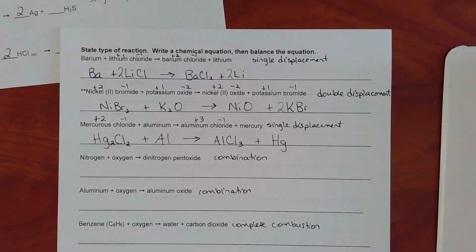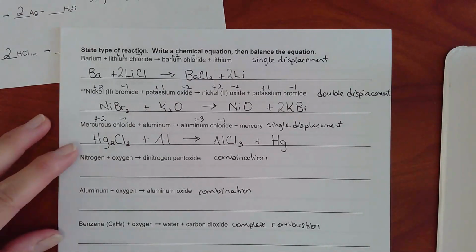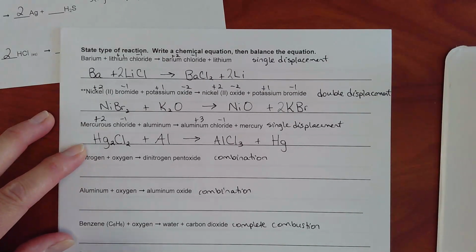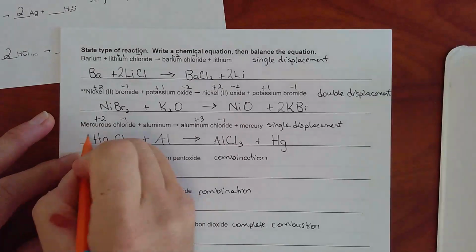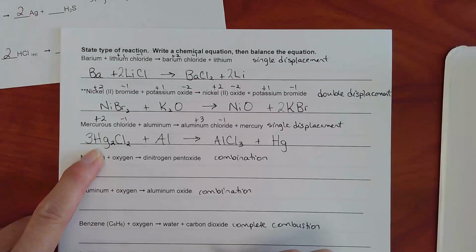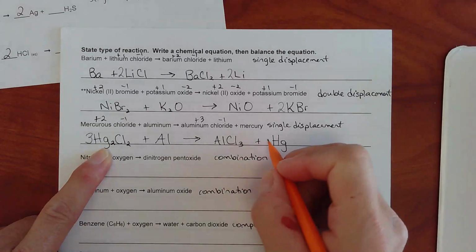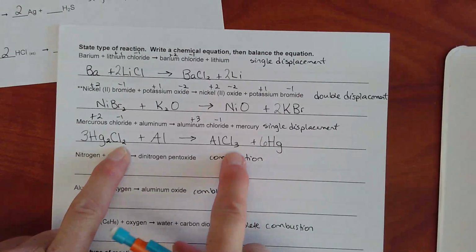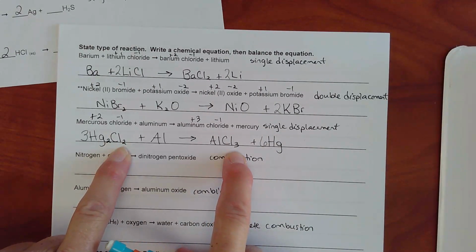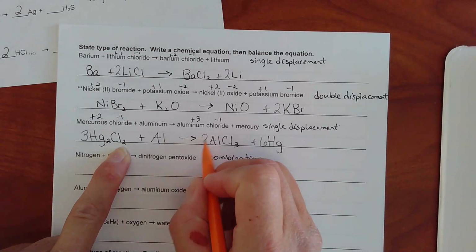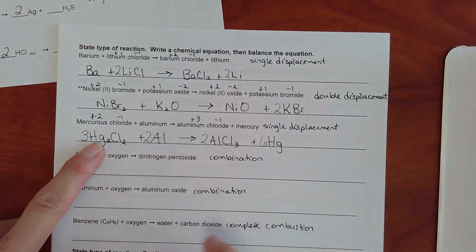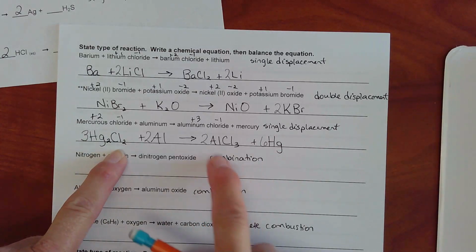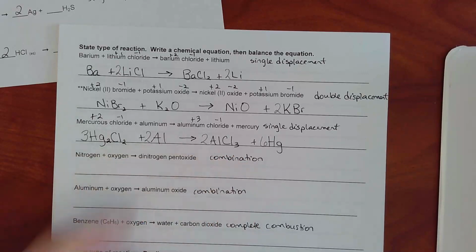Okay, what did you put in front of mercurous chloride? Tell me again. 3. So that made 6. What did you put over here? 6. Why did you put the 3? Because you had a 2 here and a 3 here. The only way to make that balance is to make it a total of 6. So what do you put over here? 2, and that means you have to put a 2 there. So 6 mercury, 6 mercury, 6 chlorine, 6 chlorine, 2 aluminum, 2 aluminum.